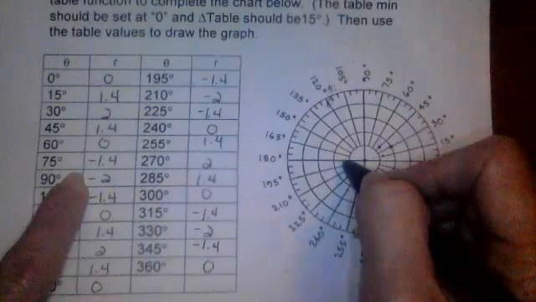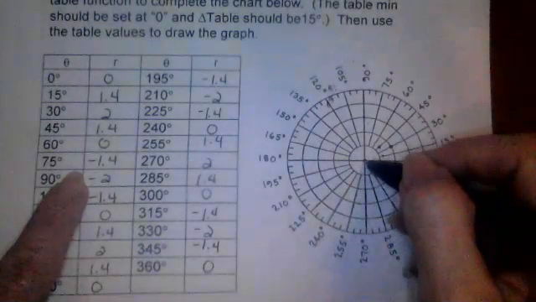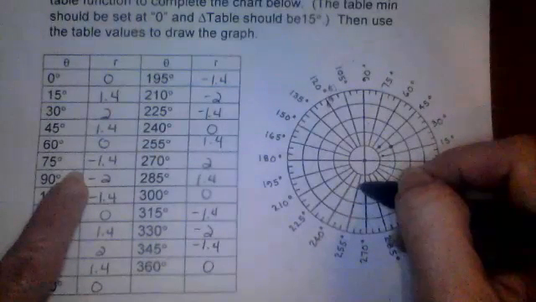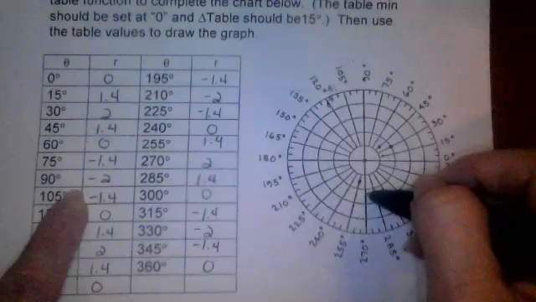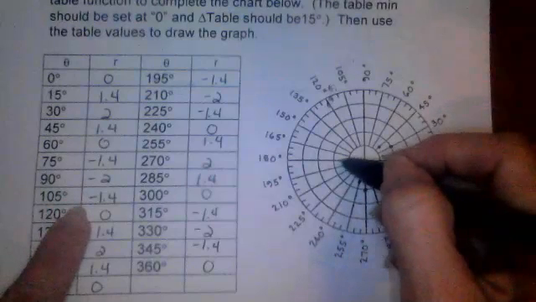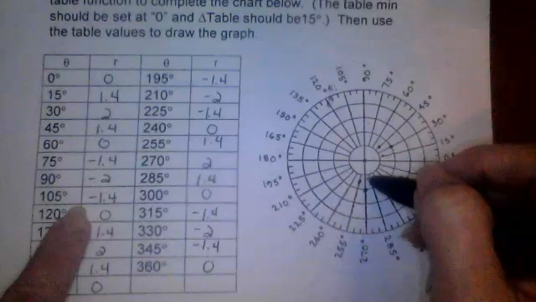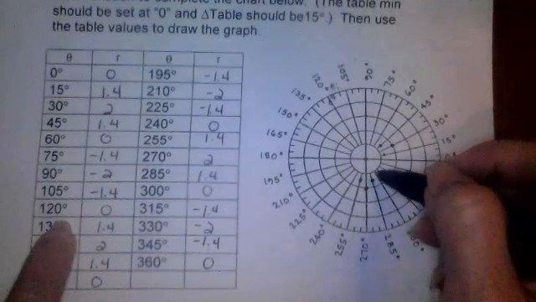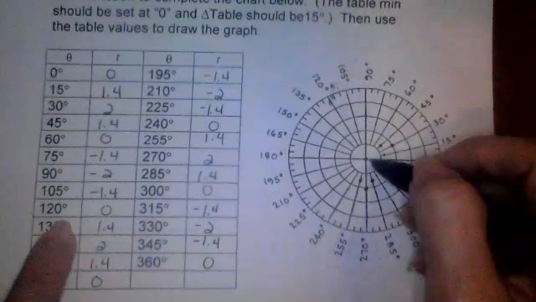Negative 1.4 would put us at 255. For 255, right in here. Negative 2, spin around to negative 90. Negative 1.4 again, negative 105. And then 0 again.